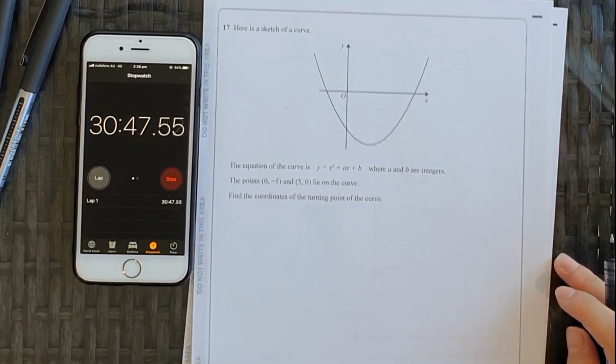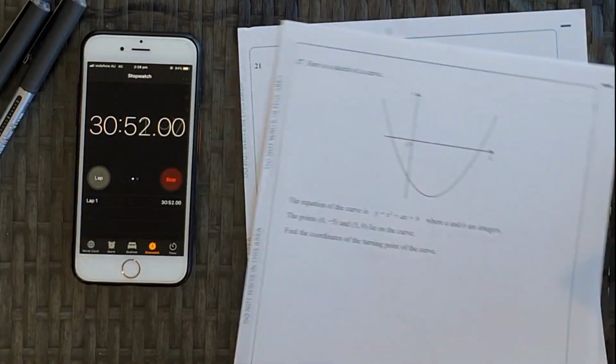Okay, we're 30 minutes in. Okay, nearly there. My throat is pretty dead though.